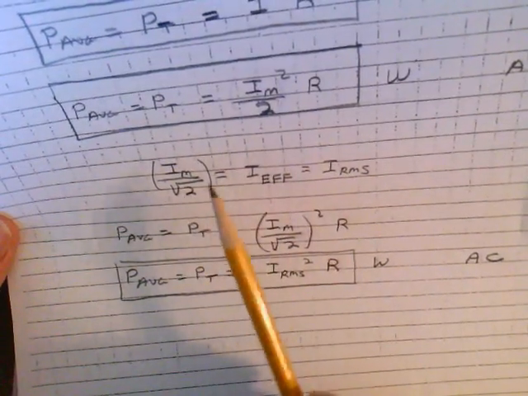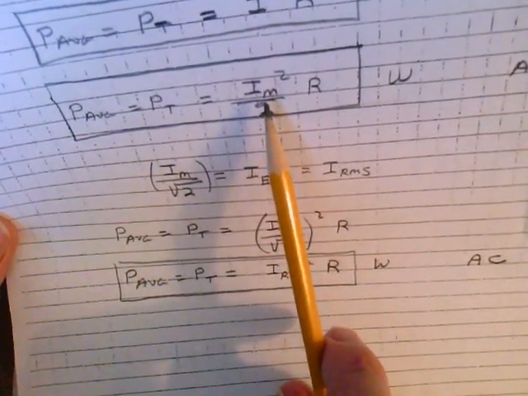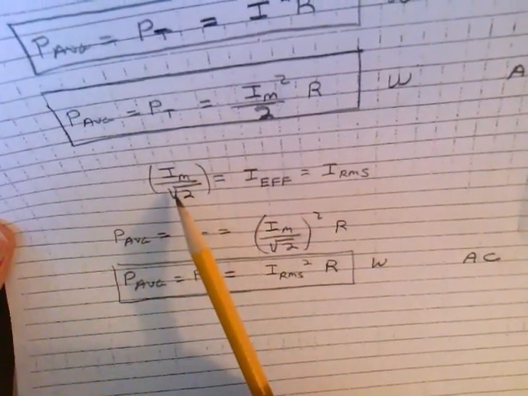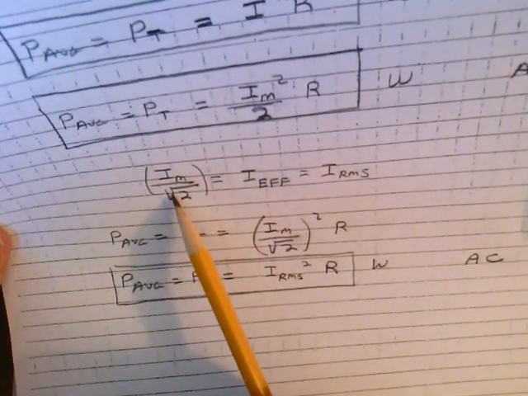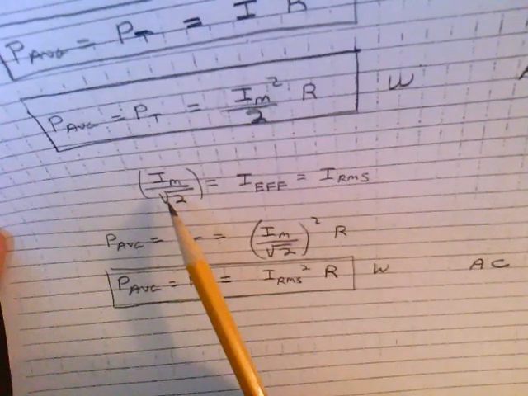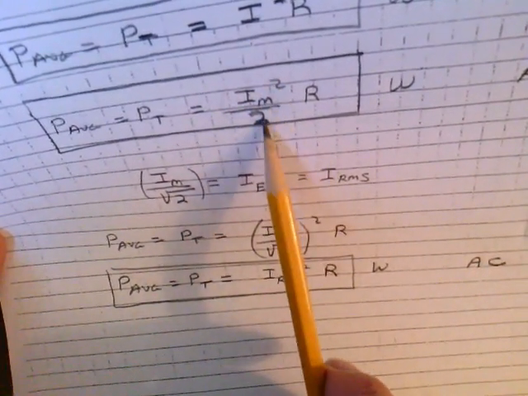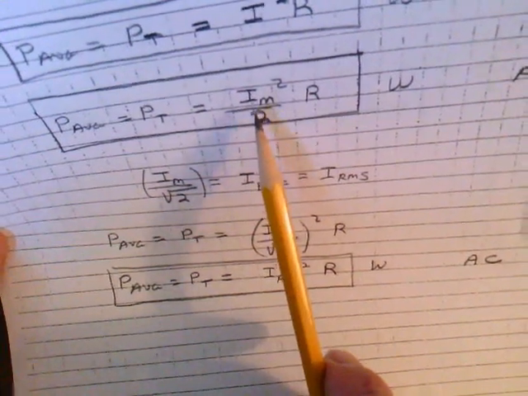But all I'm doing is going up here in this formula and putting in I max over the square root of 2 for the effective value. So keep in mind up here, that's I max squared over 2. It's not I max over 2, the quantity squared.